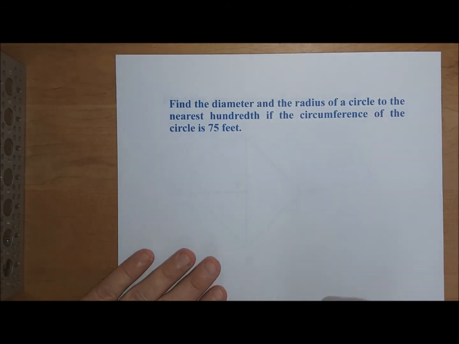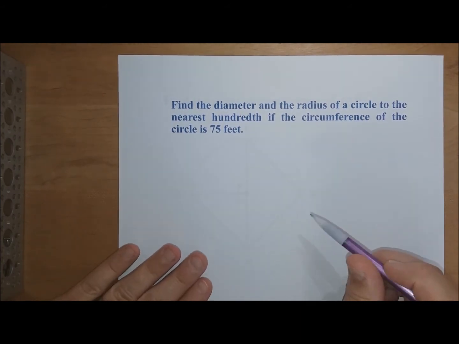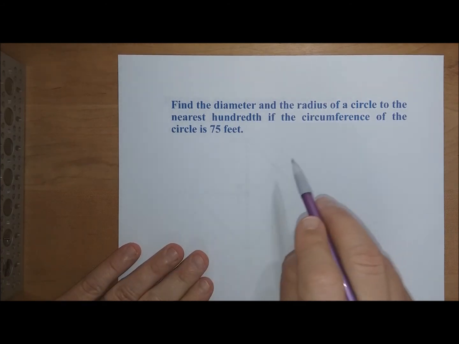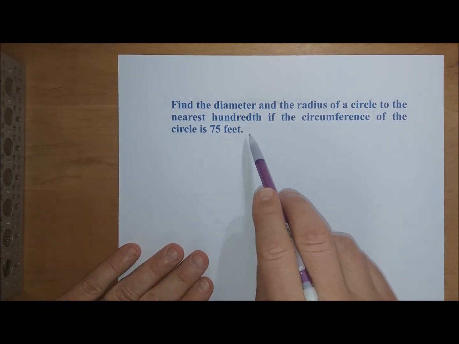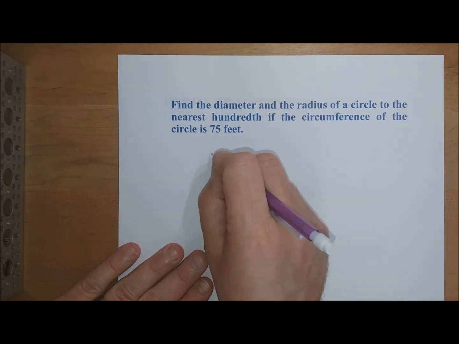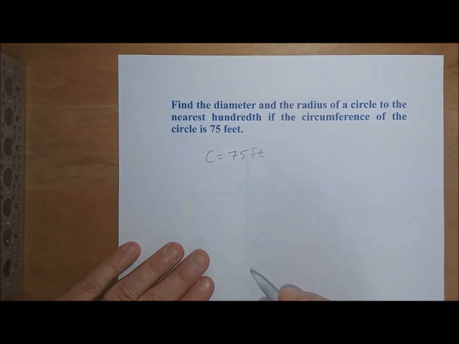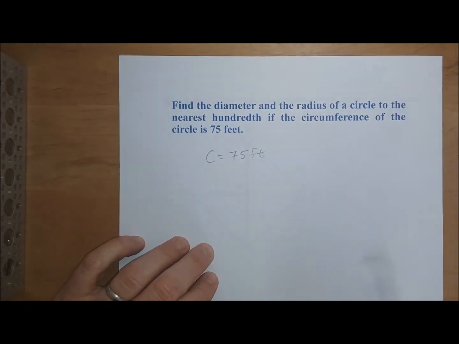All right, could we find the diameter and the radius of a circle to the nearest hundredth if the circumference of the circle is 75 feet? This is a lot like Dave's problem with the tree, right? This time they're giving us the circumference. The circumference of this circle is 75 feet. C equals 75. And they want us to find the diameter and the radius.